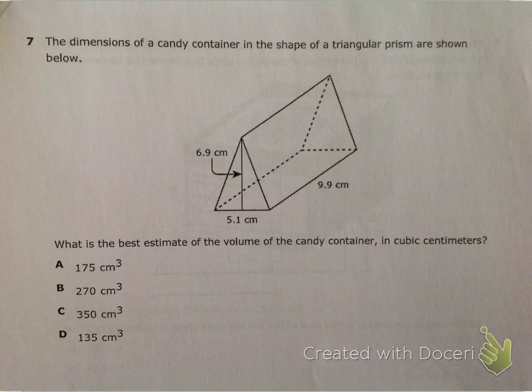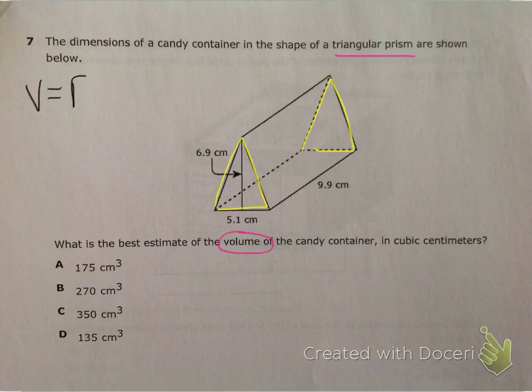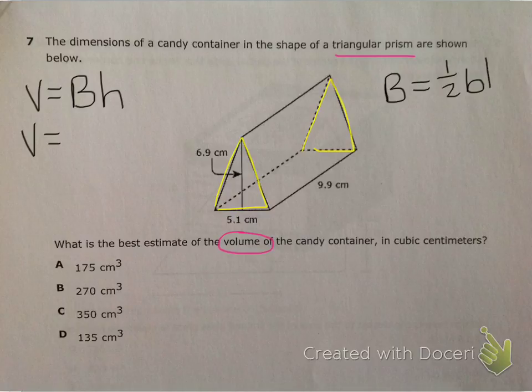Okay, number 7. The dimensions of a candy container in the shape of a triangular prism are shown below. What is the best estimate of the volume of the candy container? So it's asking us for volume. This is a triangular prism, which means these triangles are the bases. So again, I'm going to use my volume of a prism formula. So volume equals area of the base times the height. Capital B means area of the base. My bases are triangles. The formula for the area of a triangle is 1/2 base times height.